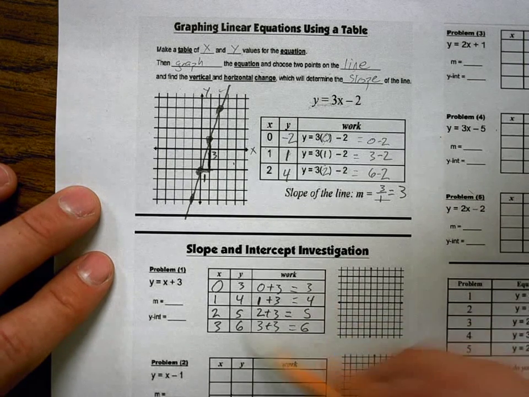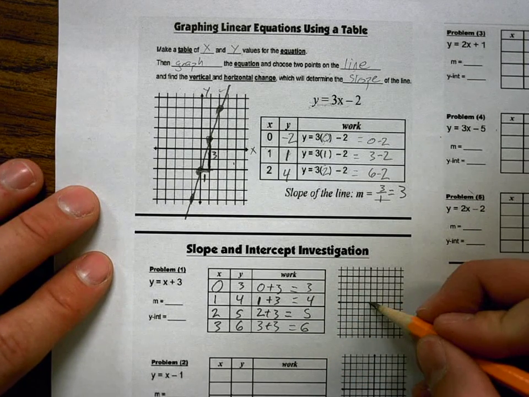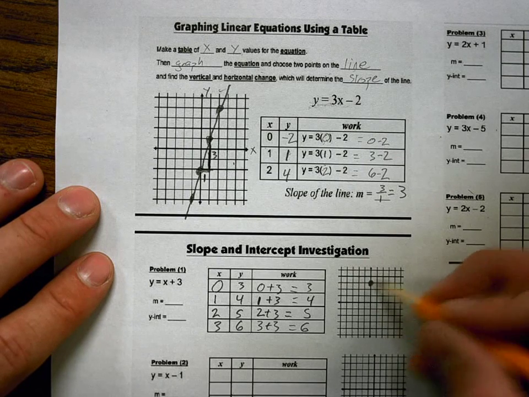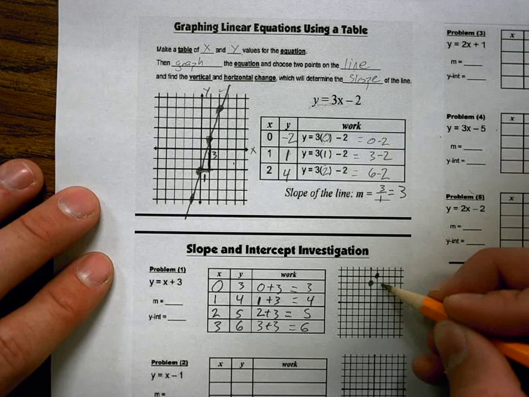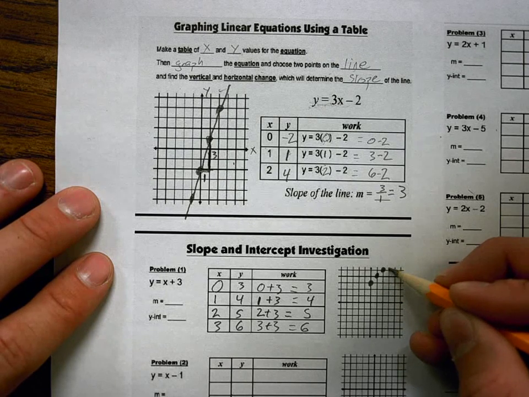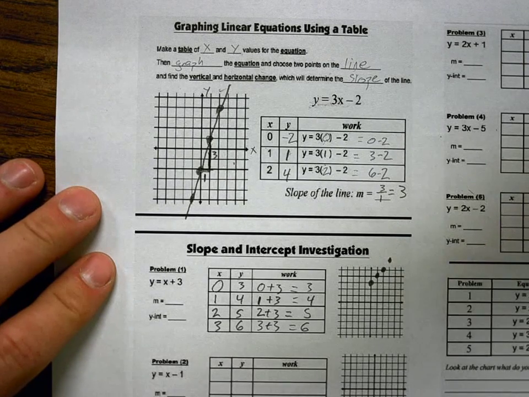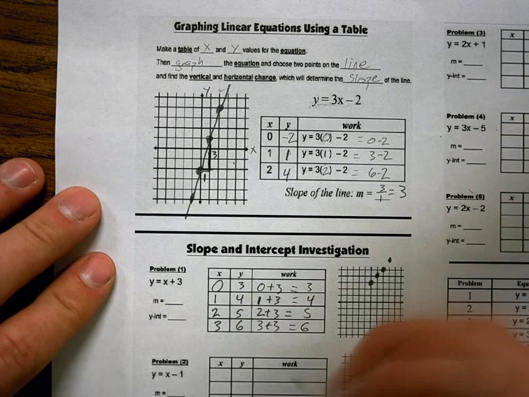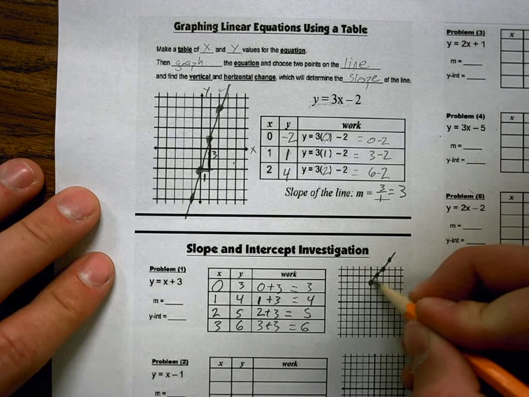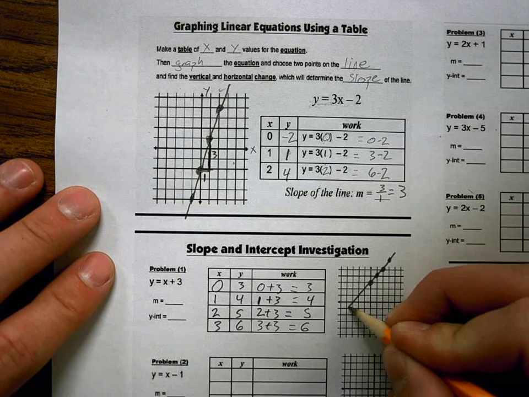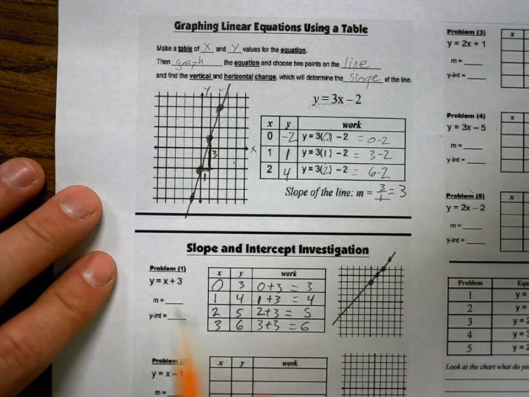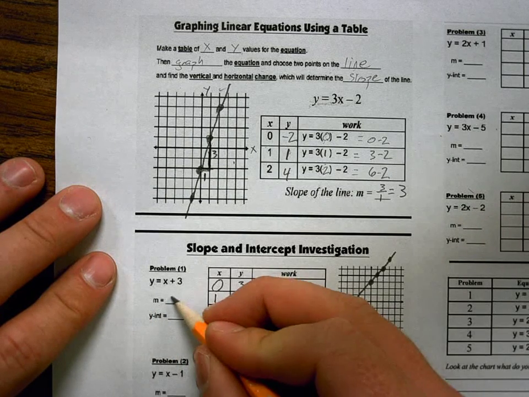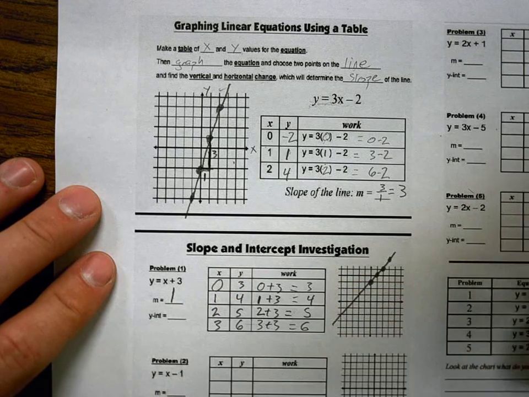So let's graph these coordinates, 0, 3, 1, 4, 2, 5, and 3, 6. I can draw my line, continuing the same change. So looking here, what is the slope? 1. It's just x. But what is the y-intercept?